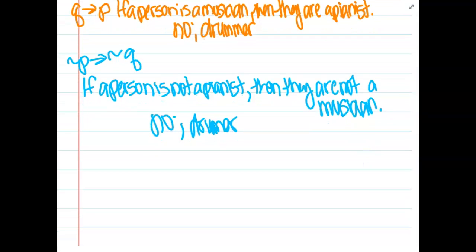Then the last one is going to be the contrapositive. It's going to look similar, except it's going to say if not Q, then not P. For this one, you take the converse, that second statement we wrote, and negate the hypothesis and conclusion of the converse.